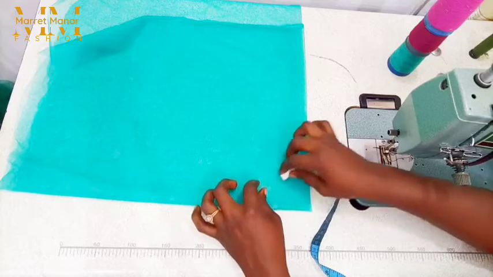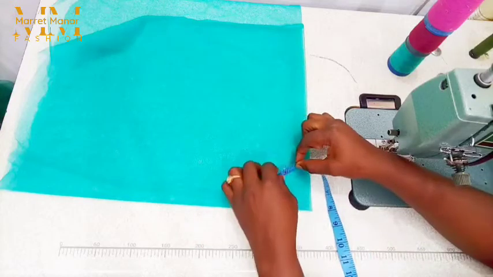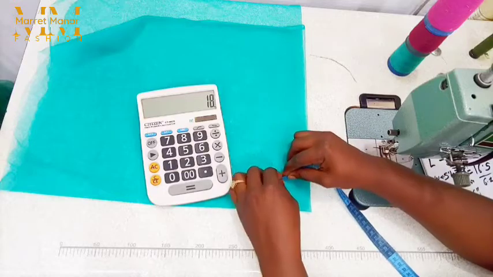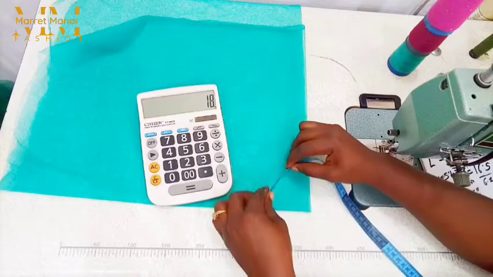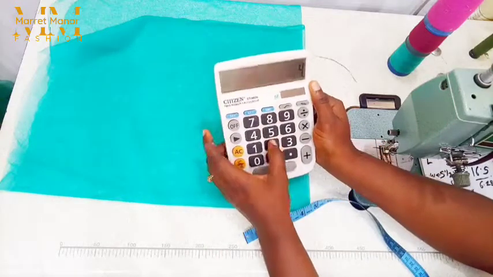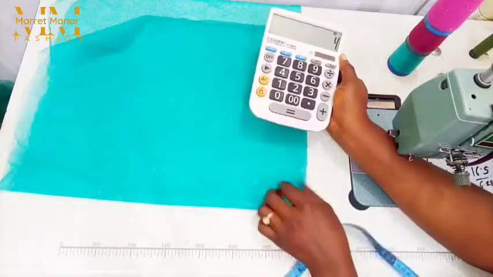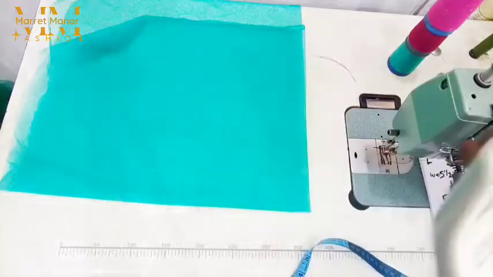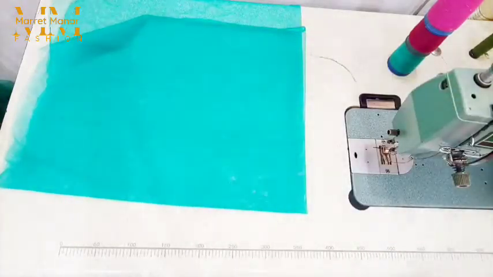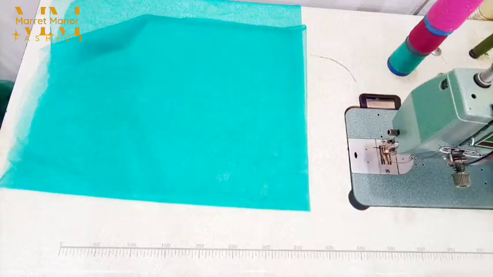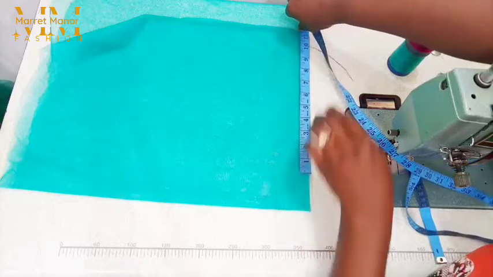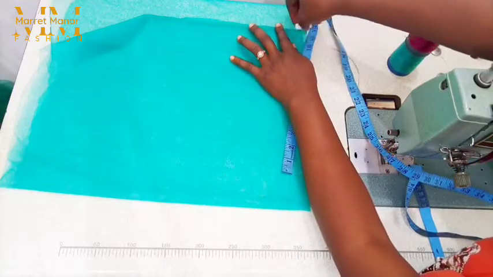So I linked up my markings and I went ahead to measure. If you measure, you should have a figure that is very close to what you got from your calculations. So I have 4.25, and if I multiply by 4, because we have 4 pieces in the fold there, I have 17, which is close to 16.5. So that's the length we're marking.